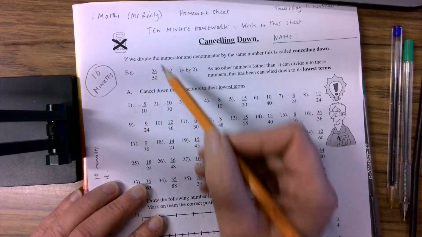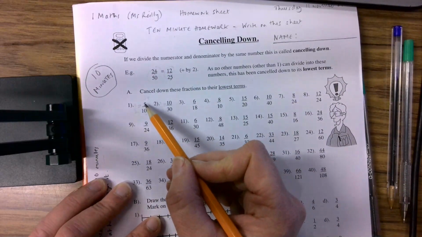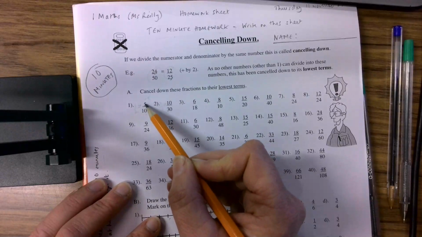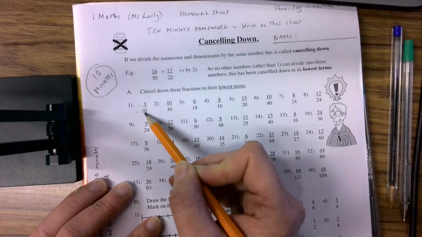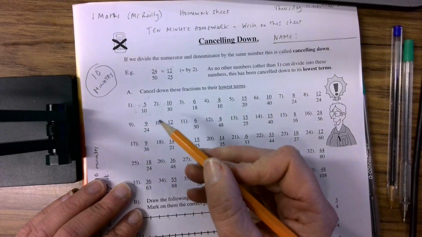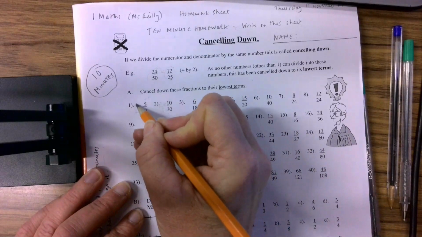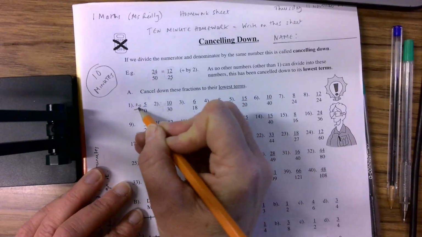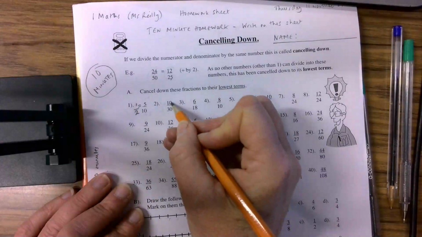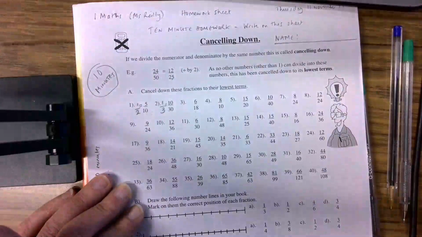So each time when we come to do these, we're looking for a number that divides into the top and into the bottom. So a factor that divides into both the 5 and the 10, or the 10 and the 30, or the 6 and the 18. We're actually looking for the highest common factor, aren't we? So the biggest number that divides in. So 5 goes into 5 once, and 5 goes into 10 twice. So that would be 1/2. And 10 goes into 10 once, and 10 goes into 30 3 times.